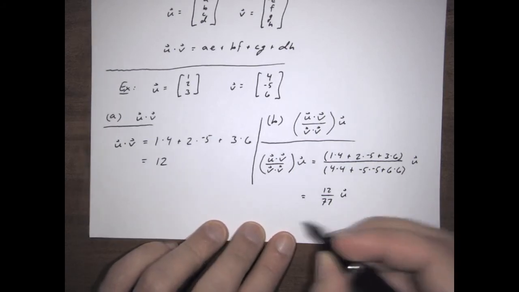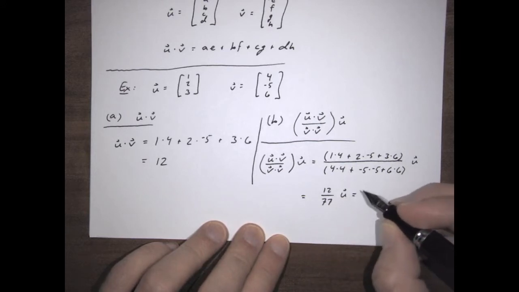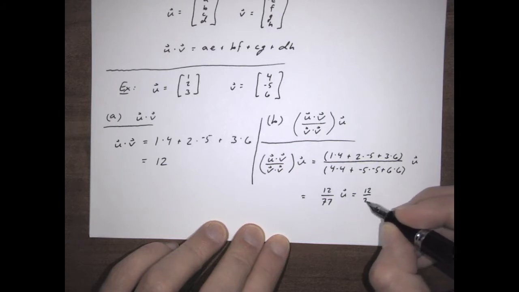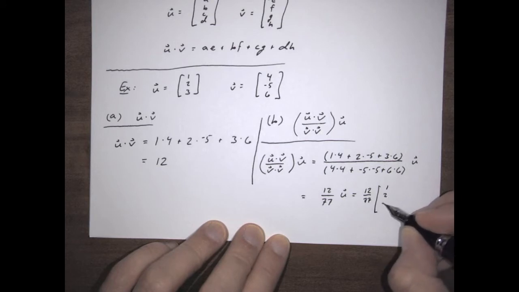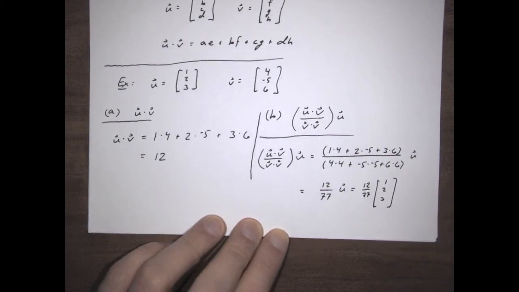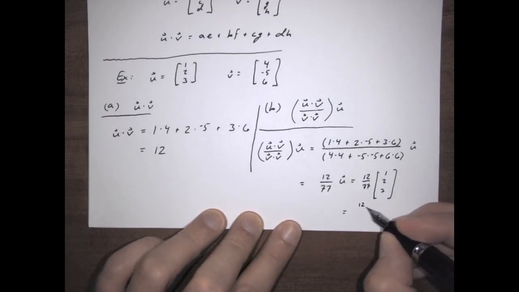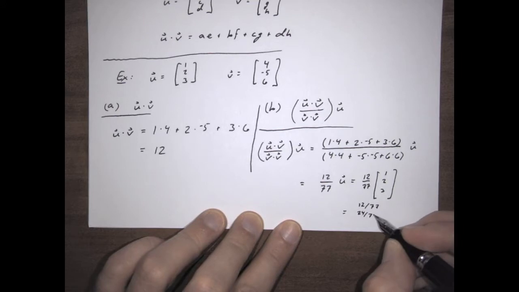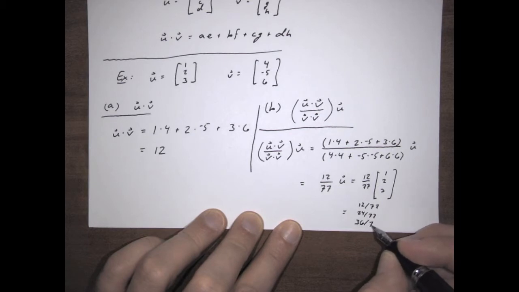Alright, and then just as a final note, this u was actually a vector, and so if I wanted to evaluate this all out, that would be 12 77ths times 1, 2, 3, which would in turn, if I distributed it in, be 12 over 77, 24 over 77, and 36 over 77.